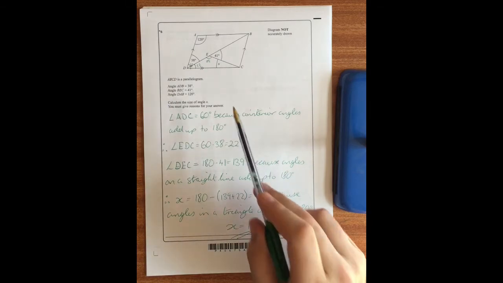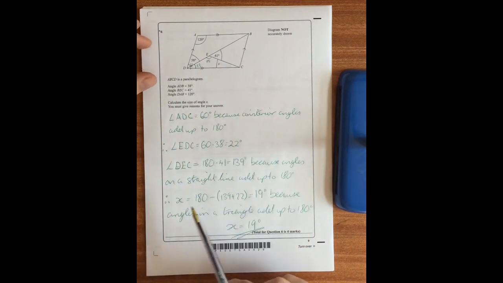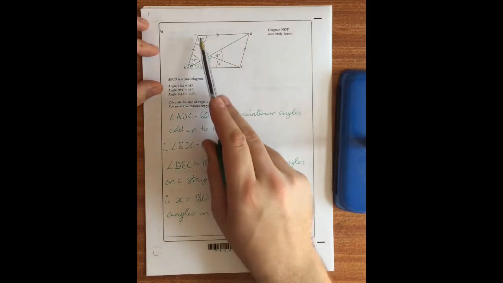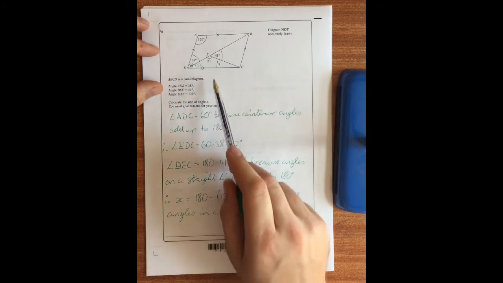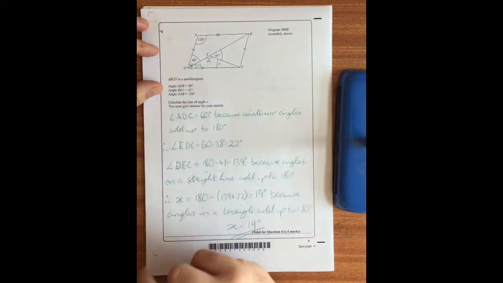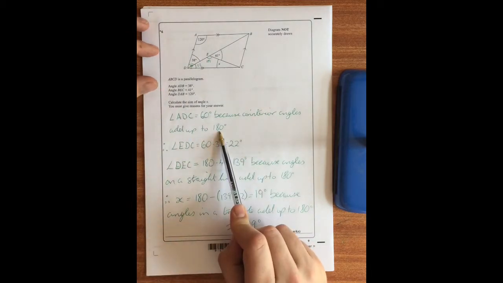ABCD is a parallelogram. All the angles are labelled on the diagram. Calculate the size of angle x, giving reasons. The first thing that you need to notice is that angle ADC must be 60 degrees. The reason for that is, if DAB is 120, then co-interior angles on parallel lines add up to 180.